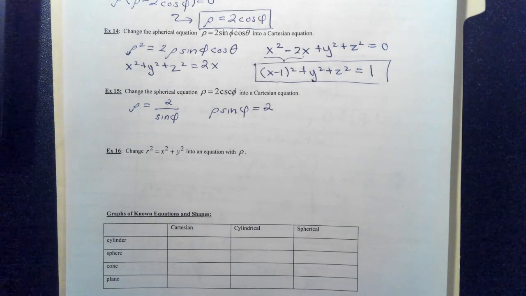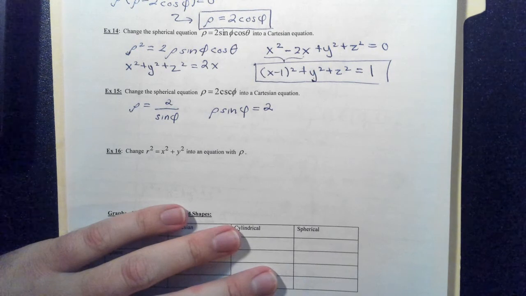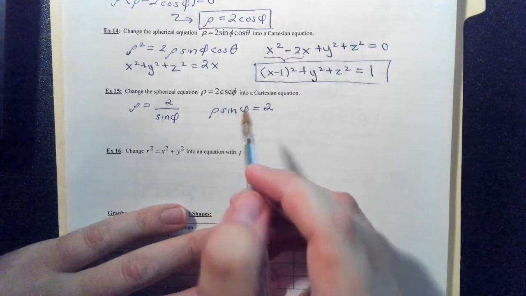Now, you could do some more math here to work things out. I'm going to be a bit clever. What did we say a few minutes ago? Rho sine phi is r.